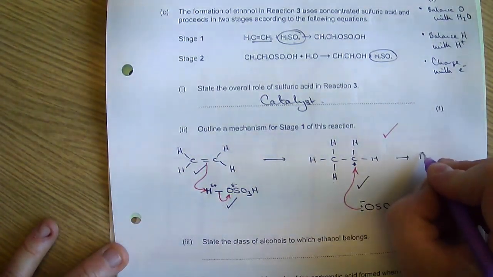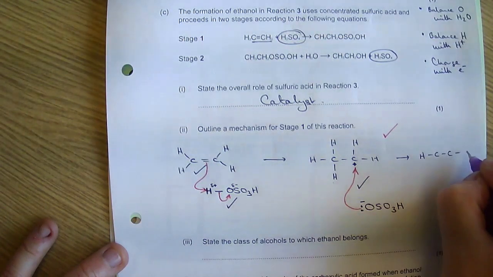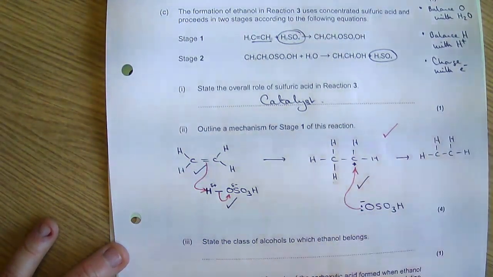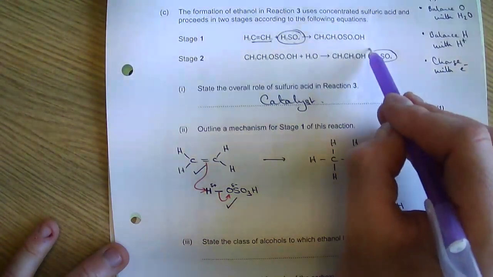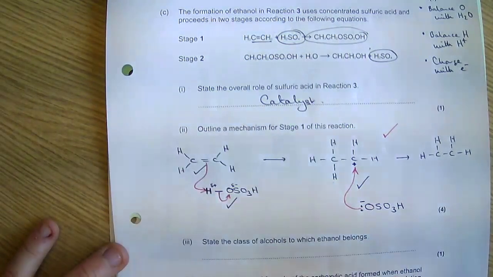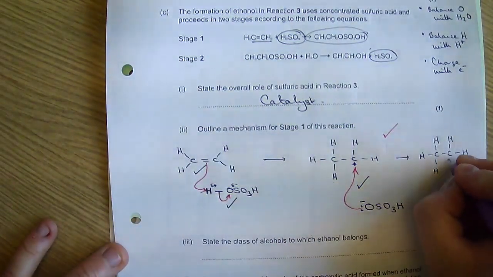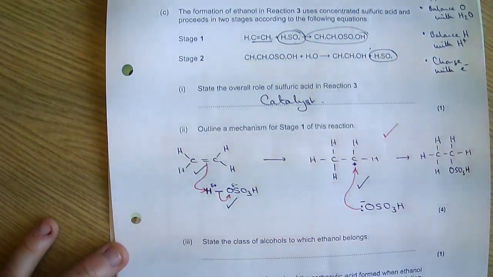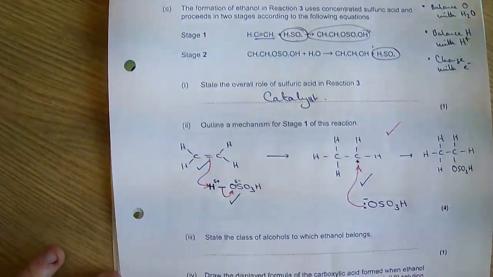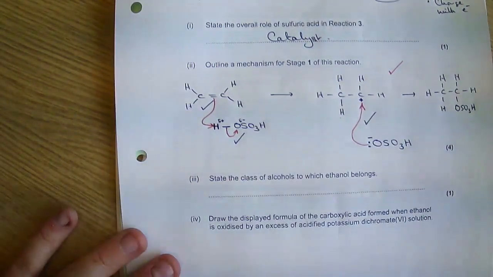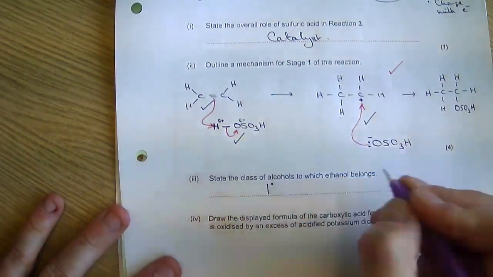So in this situation, you don't actually get a mark for drawing out the structure of the product, mainly because they've already actually given it in the question up here. They've told us what the product is. I'm going to draw it out just for fullness anyway. So OSO3H, but that doesn't actually get a mark in this situation. Okay, moving on. State the class of alcohol to which ethanol belongs. So it is a primary alcohol.